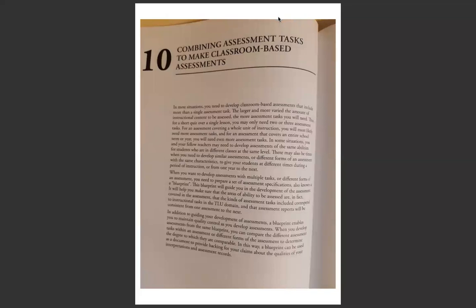So the more tasks you have, and the more varied they are, the better for you, because when you have more assessment tasks, then these will convey the principles of generalizability, consistency, and meaningfulness. These three principles that we have analyzed in depth.